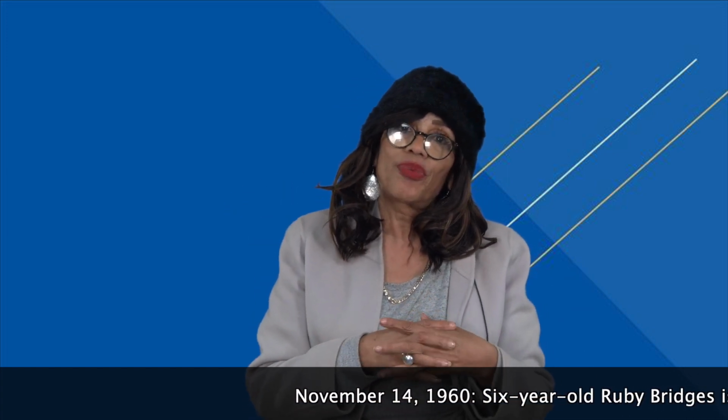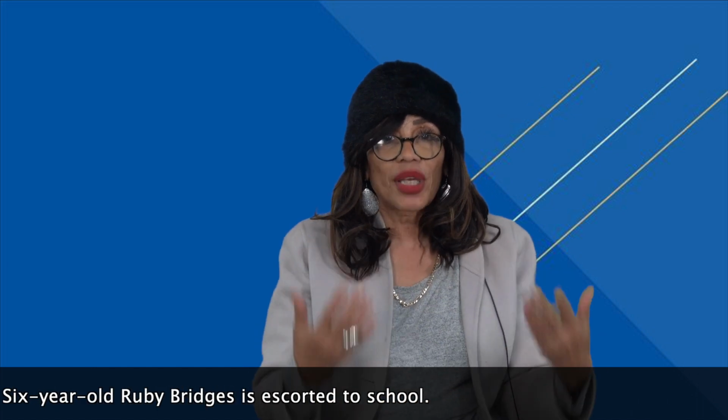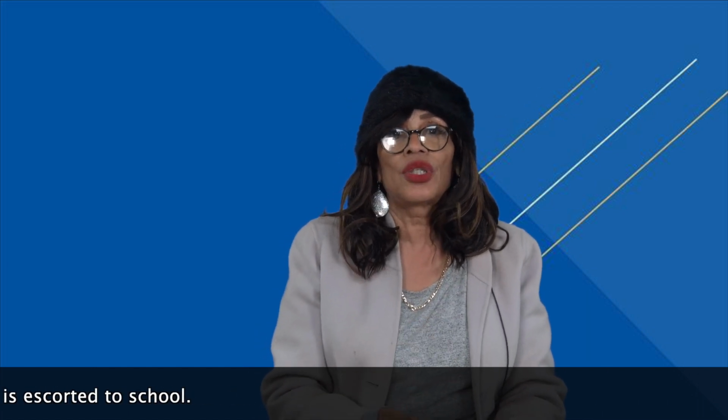We fast forward to another month in 1960. Six-year-old Ruby Bridges is escorted by four armed federal marshals. She became the first Black student to integrate a school in New Orleans.